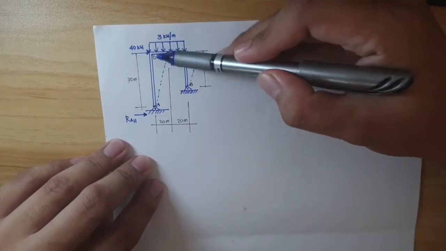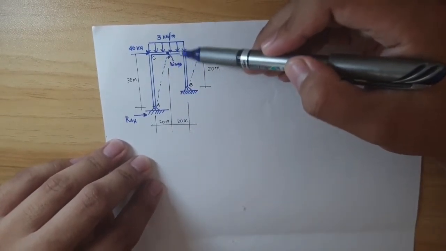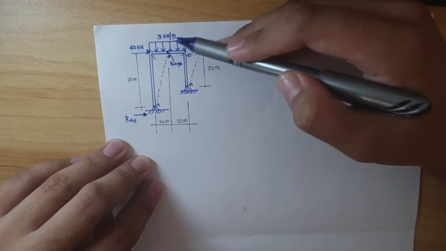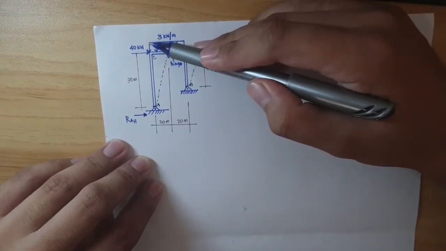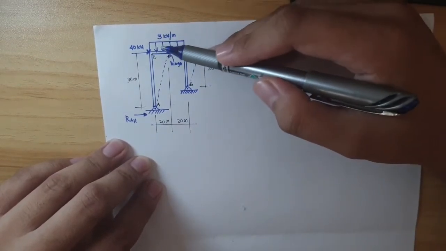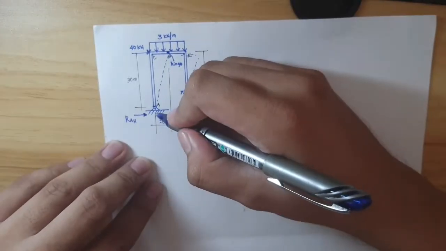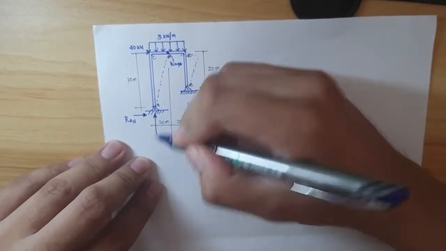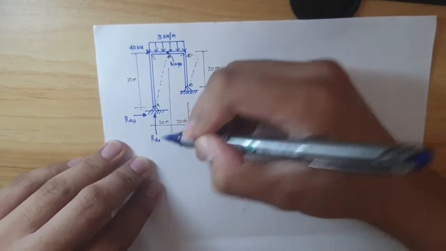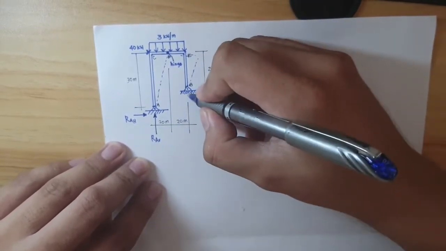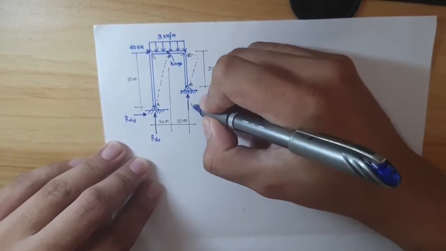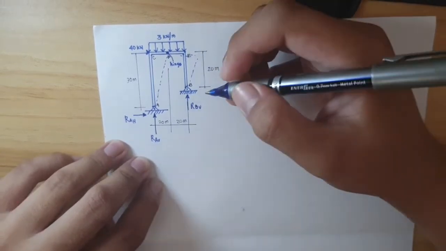Here there are no other vertical loads, only the uniformly distributed 3 kN per meter downward. So your resistance for RA vertical is upward. The same goes with RB vertical.